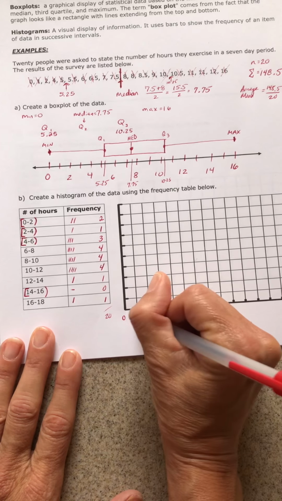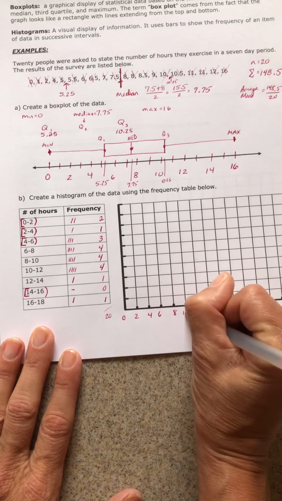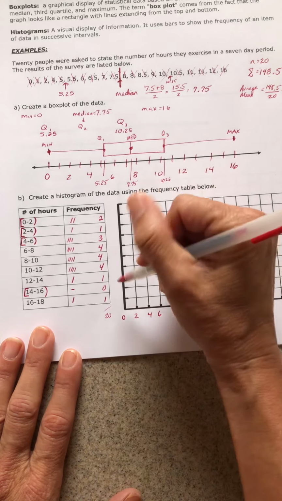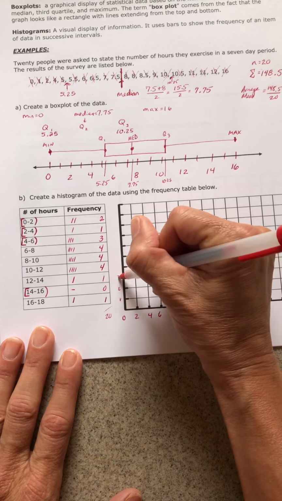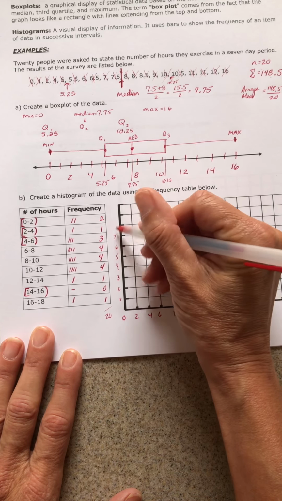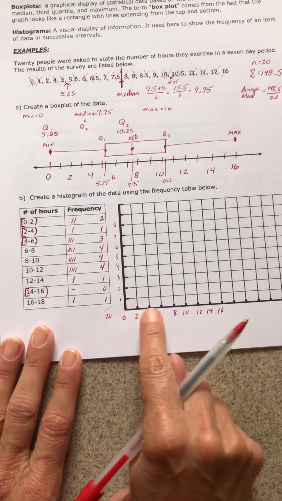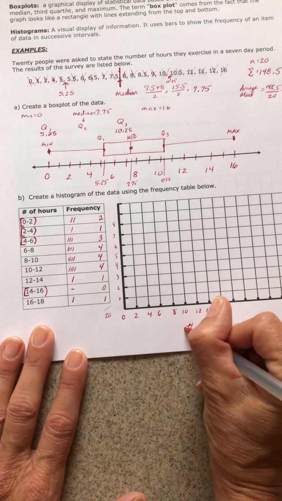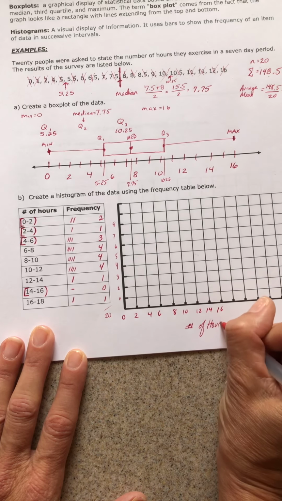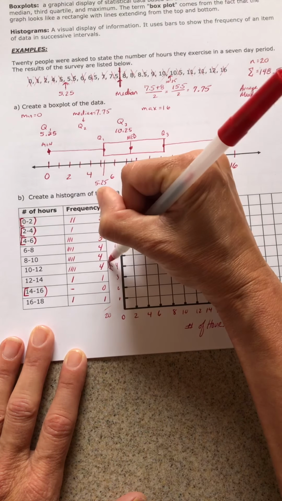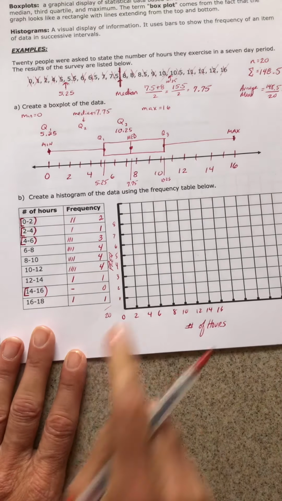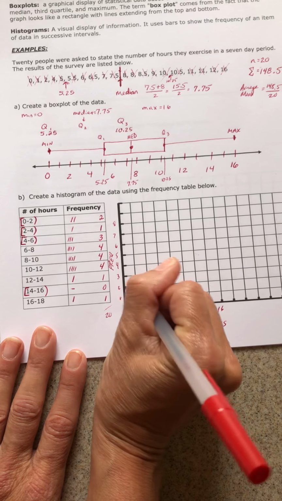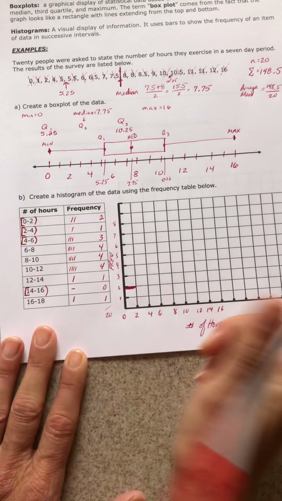So here's my 0, 2, 4, 6, 8, 10, 12, 14, 16. And I'm just going to make this bar the frequency. How many? There's 1, 2, 3, 4, 5, 6, 7, 8. Now I didn't make each one of these 1 because then I wouldn't have had enough room to get all the way to 16. But again, label your axes, number of hours, and this is frequency. So from 0 to 2, there are 2. So I go up to 2 and I make a line. From 2 to 4, there's 1, so I make a line.